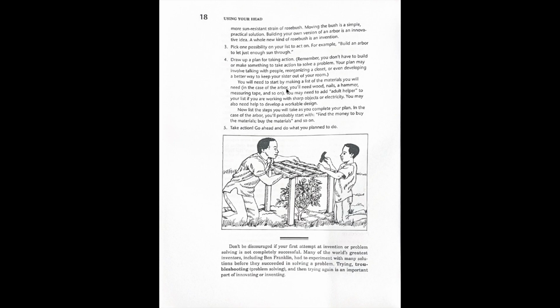In the case of the arbor, you'll need wood, nails, a hammer, measuring tape, and so on. You may need to add adult helper to your list if you are working with sharp objects or electricity. You may also need help to develop a workable design. Now list the steps you will take as you complete your plan. In the case of the arbor, you'll probably start with find the money to buy the materials, and so on.